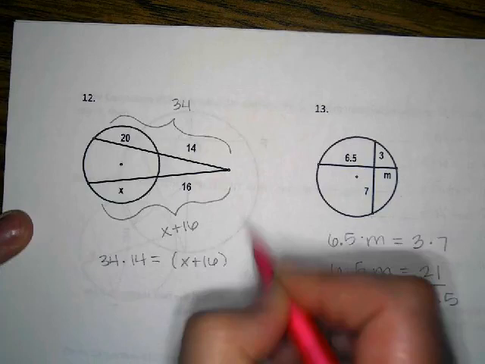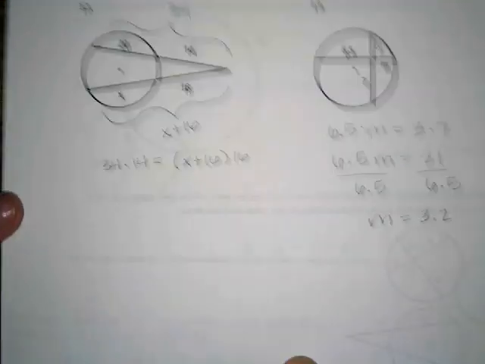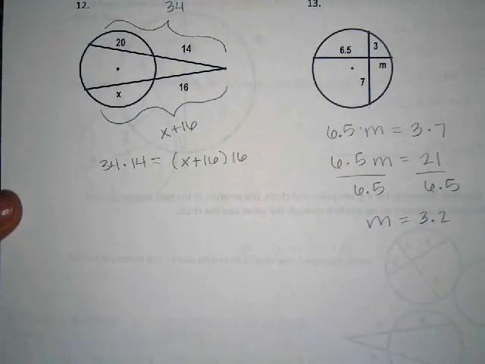Okay, and then what should we do? Distribute.